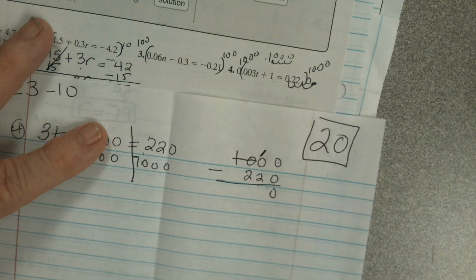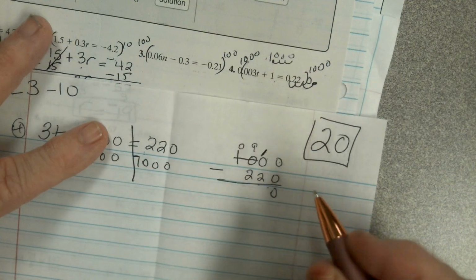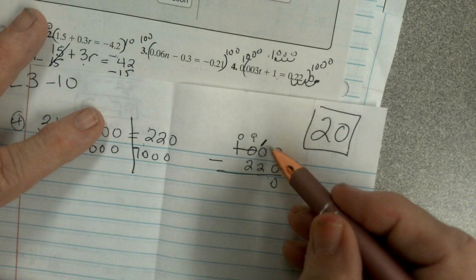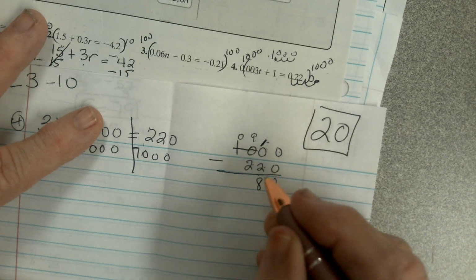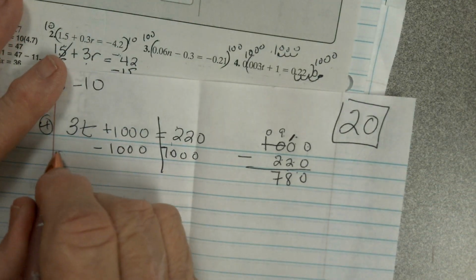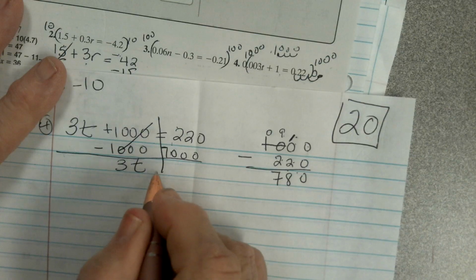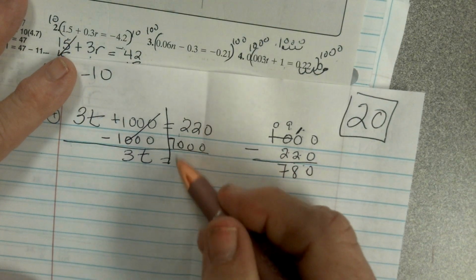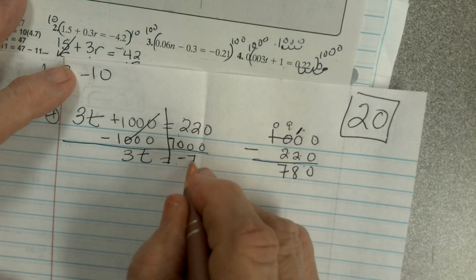If I take 1 away from 10, what do I have? I have 9. Okay. And now I can go. So that's 10 minus 2 is 8. 9 minus 2 is 7. And that's nothing. So that's going to be, so it's 3t is equal to, is it negative or positive? Negative. So it's negative 780.